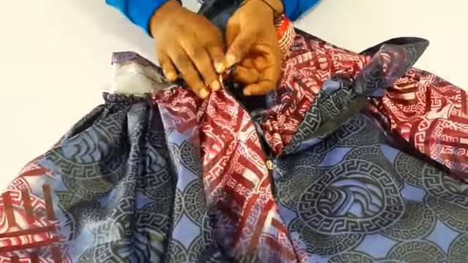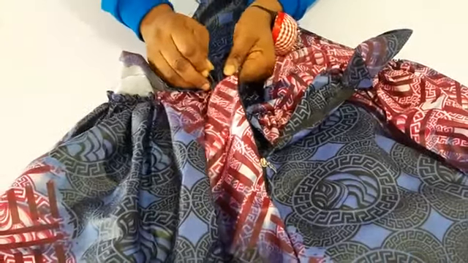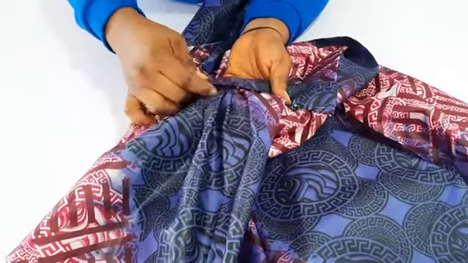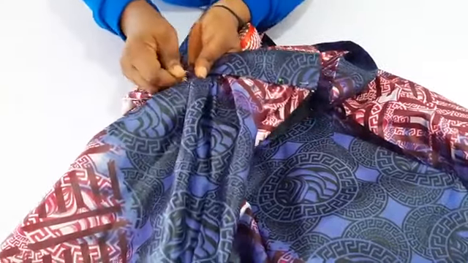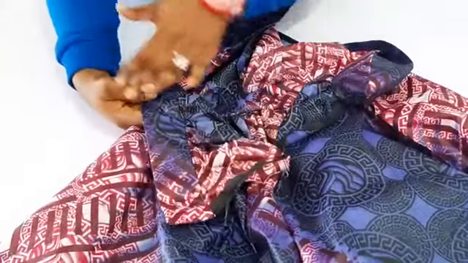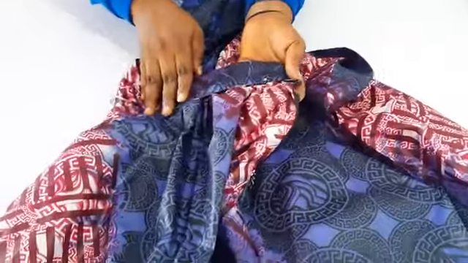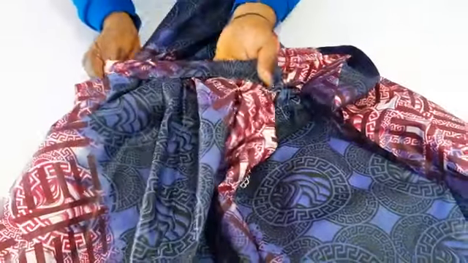Yeah. So can you see it's so neat now? The seam allowance inside. So looking at it on the wrong side, you have a very neat finishing, and also on the right side. So you are going to pin it all down and make sure everything is covering all down.